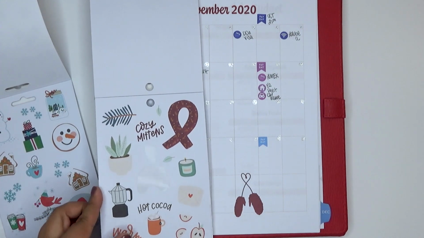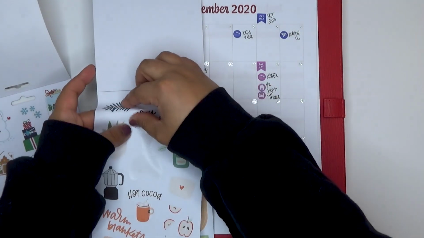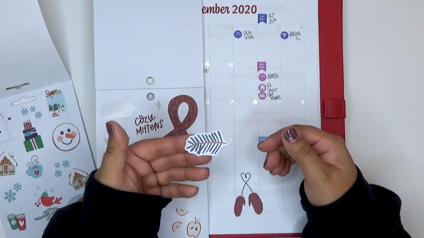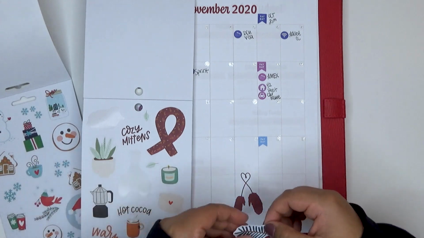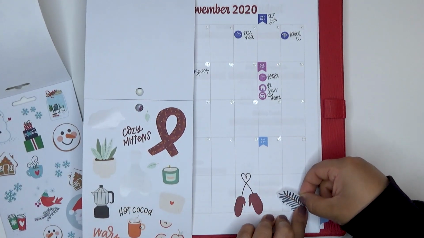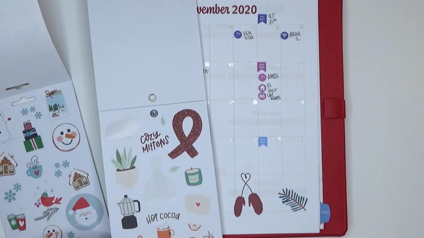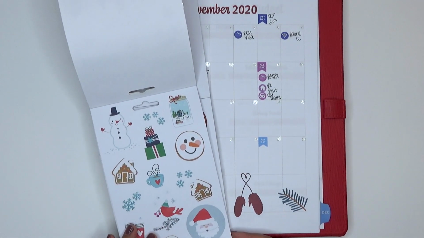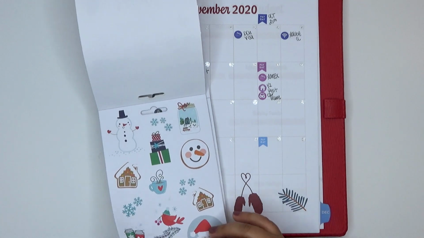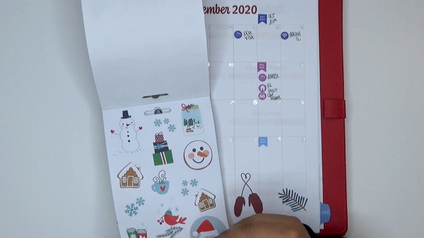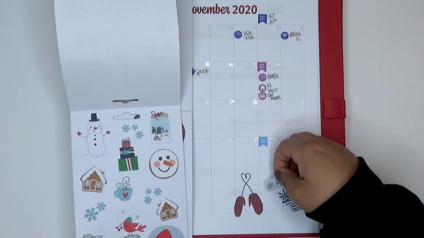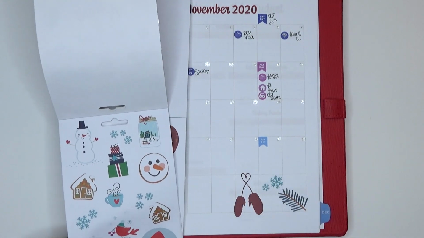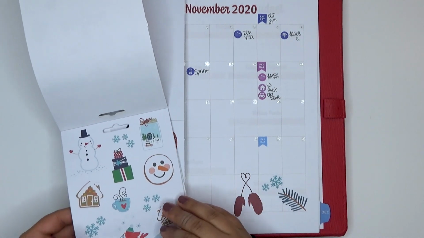And then I like this little evergreen branch. It's like a pine tree. We have these everywhere, so maybe I'll have it sticking up. And we definitely want to get some snowflakes. And one more set of snowflakes on this side, I think.